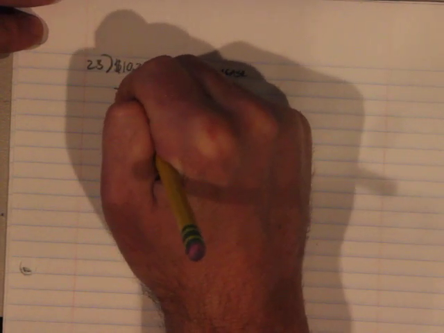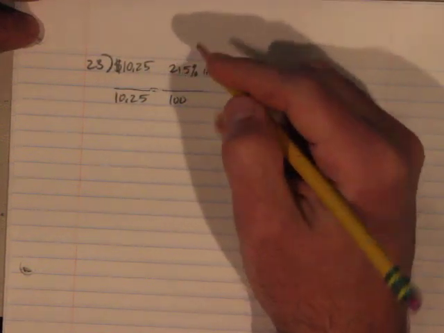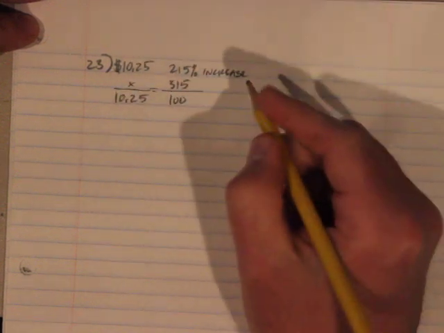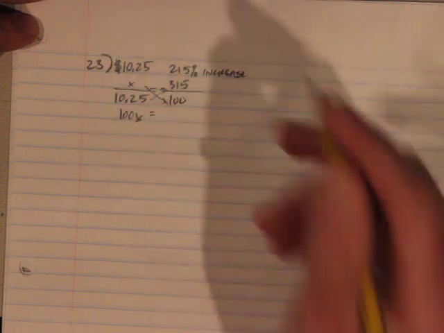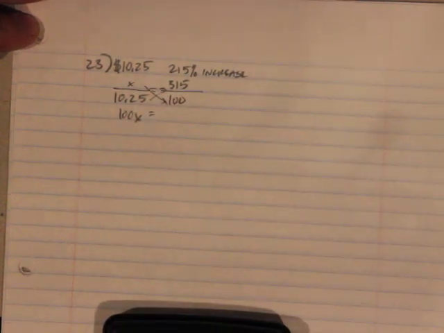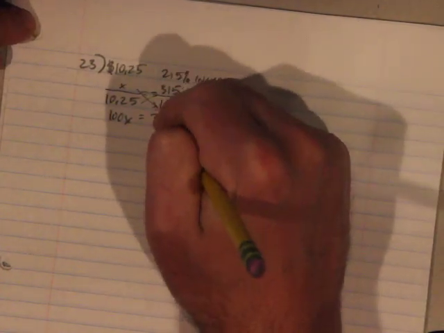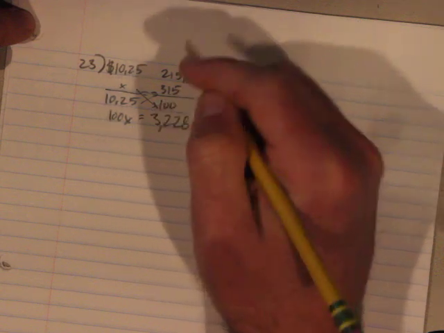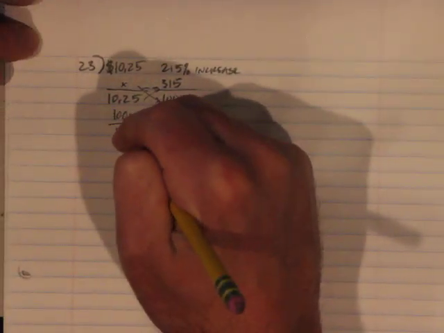I'm going to put my original and I'm going to put 100. I'm going to add 215 to 100. That gives me 315. And then I'm going to put x up here. I'm going to cross multiply. I've got 100x equals 315 times 10.25, which is 3,228.75. Divide both sides by 100.